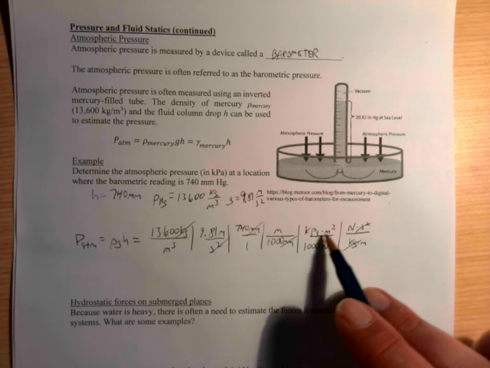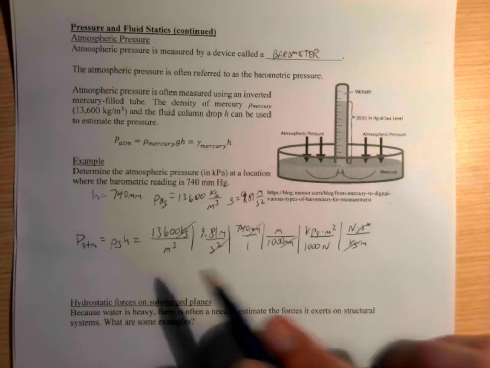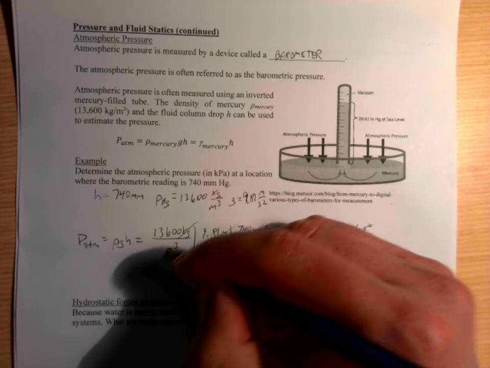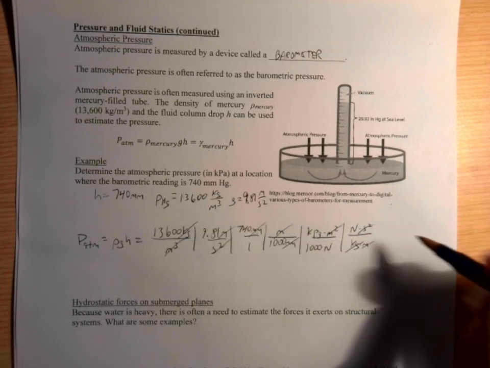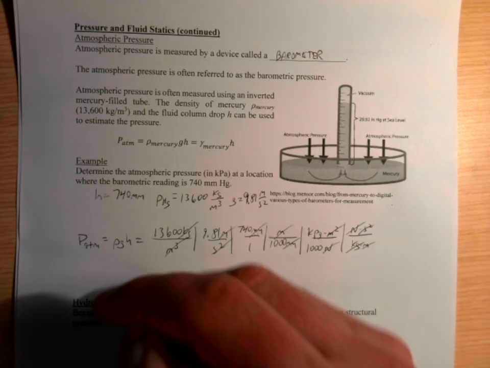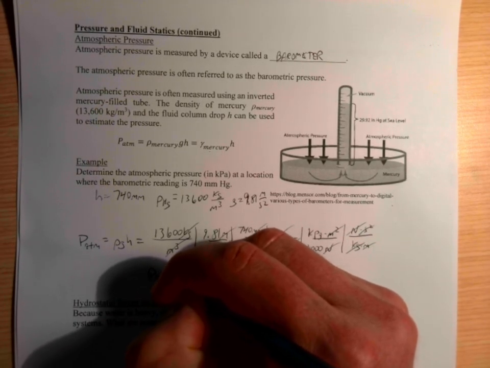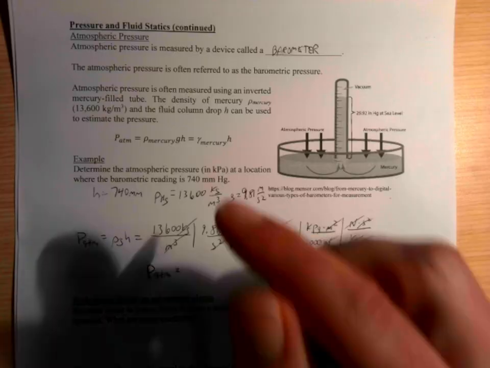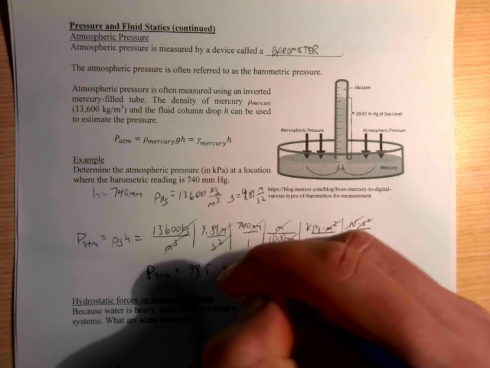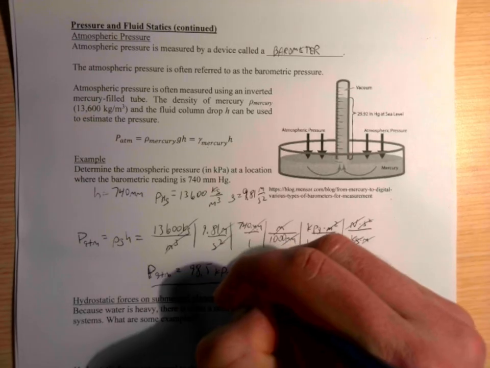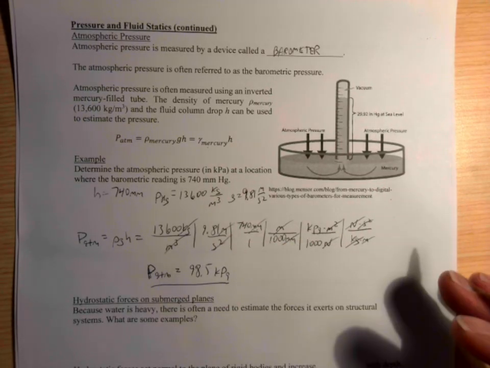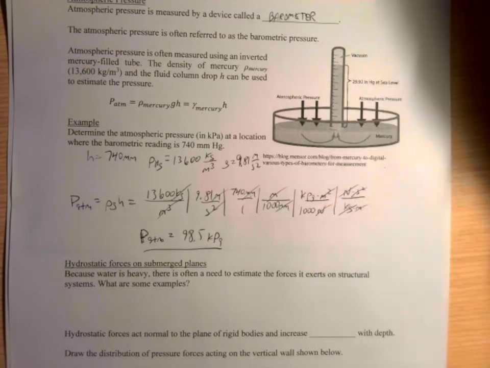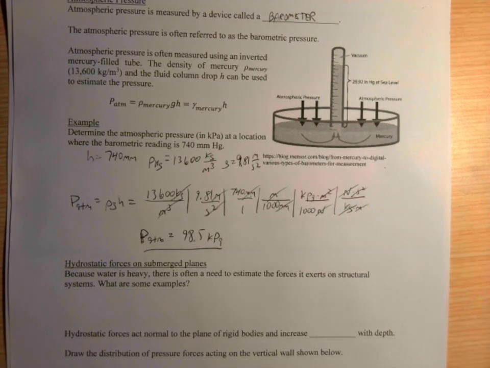So I've got meters to the fourth up here, and then meters to the fourth down there, so all the meters will go away. Then the newtons will go away, and so it leaves me with kilopascals, and I get that the atmospheric pressure here is equal to 98.5 kilopascals. So a little bit less than you would see at sea level typically. All right, let's stop there, and then we'll do one more.